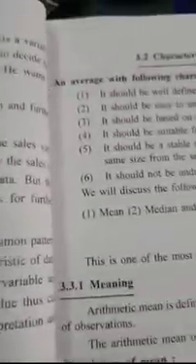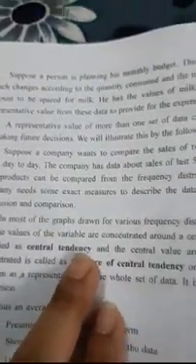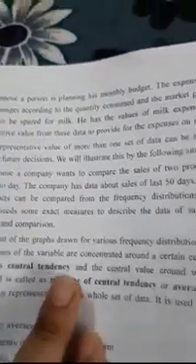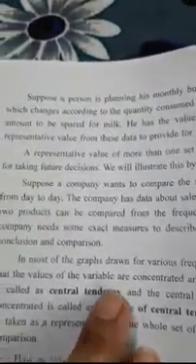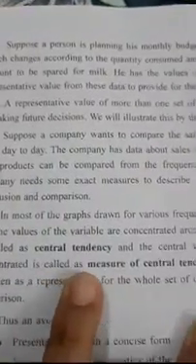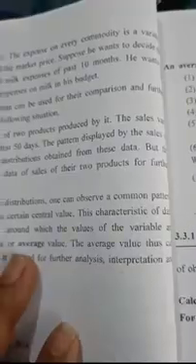This characteristic of data is called central tendency. A particular variable which is moving near one observation, one value only, that particular data is known as central tendency. The central value around which the values of the variable are concentrated is called a measure of central tendency or average value.